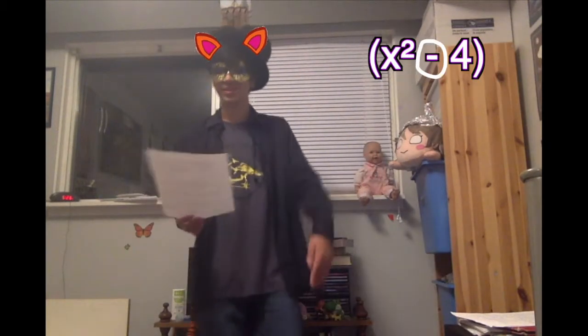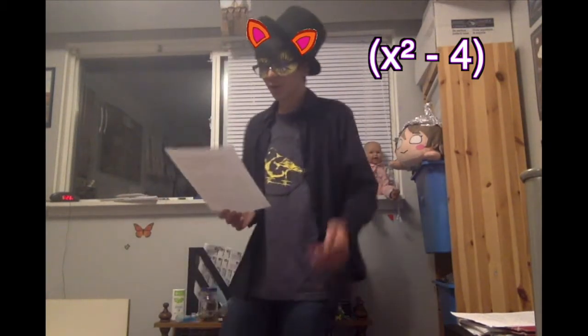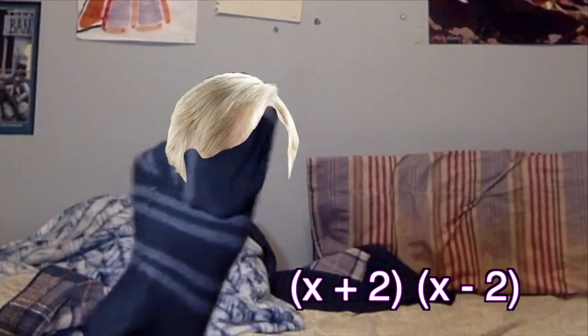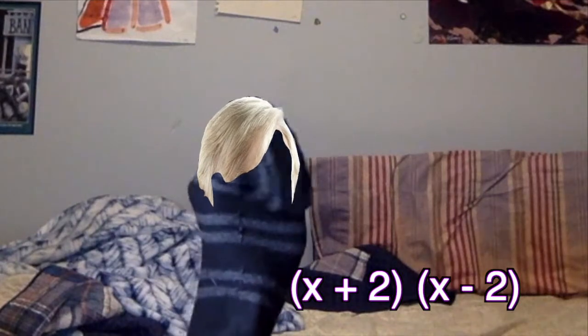Difference of squares is quite easy. If it's a binomial with two squares separated by a minus, it factors out to two binomials, one with both square roots in an addition, the other again with the two roots as a difference. Thank you again, my canine companion. So, in the end, we've got x plus 2 multiplied by x minus 2. But this almost seems too simple.